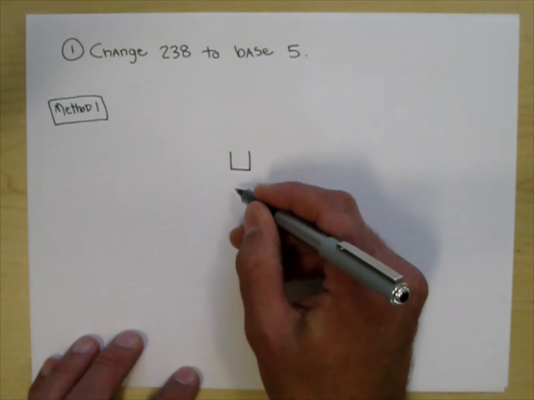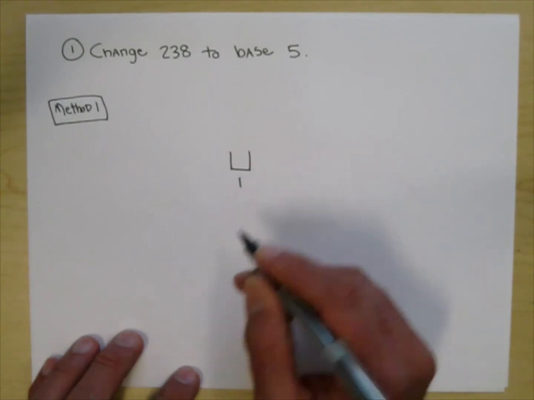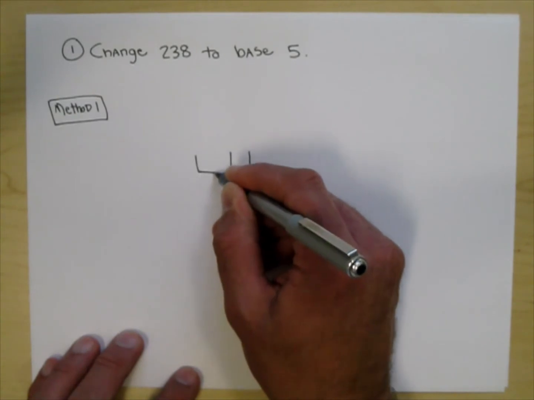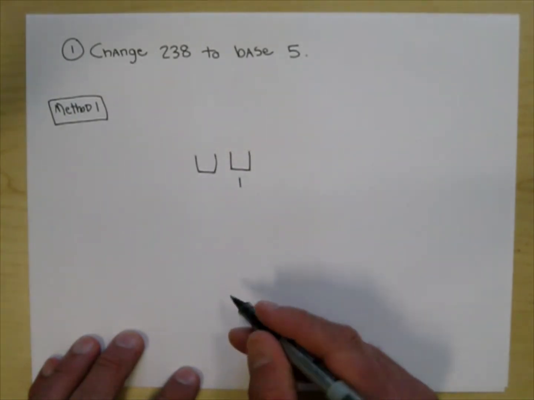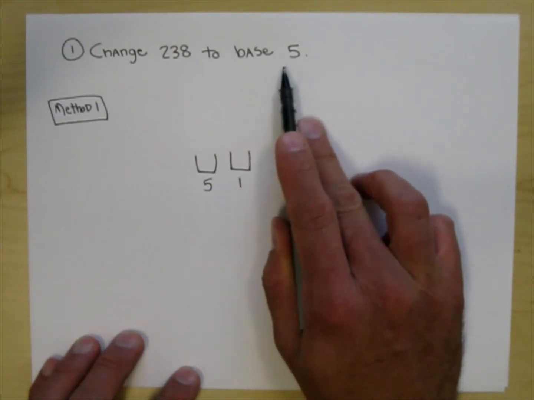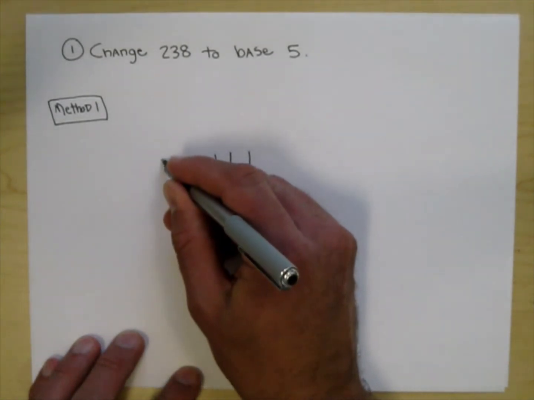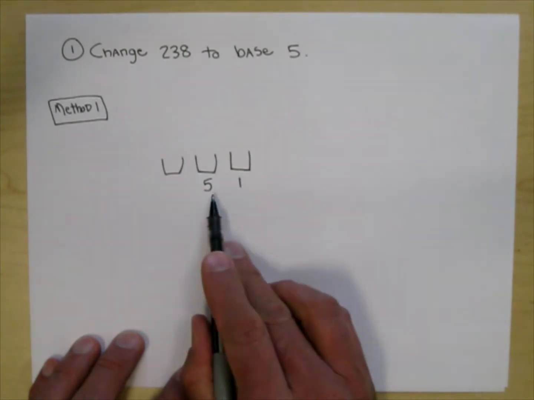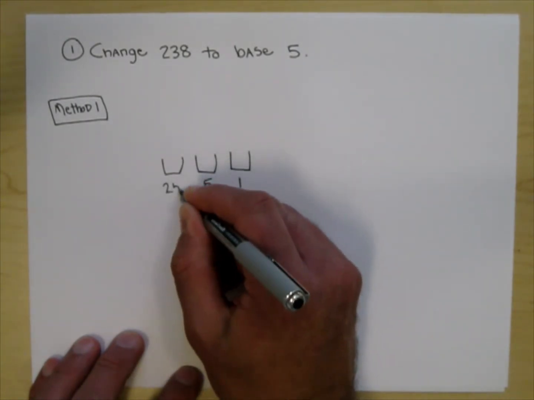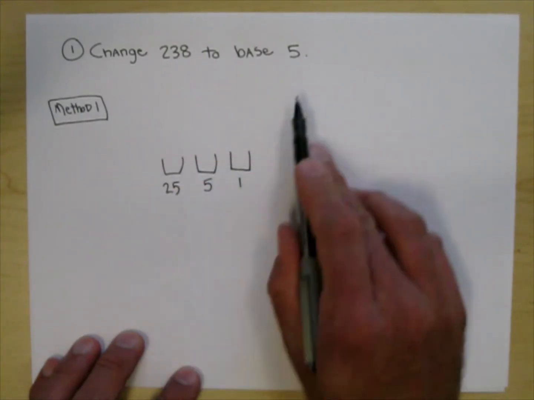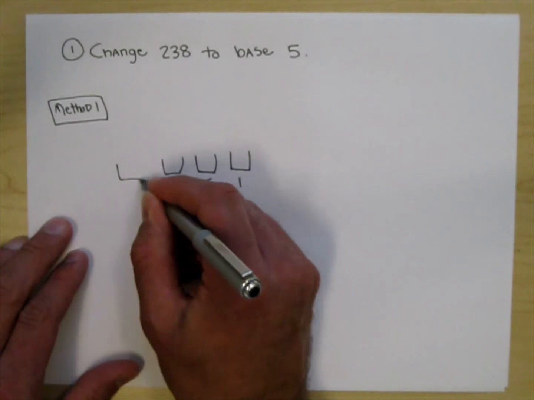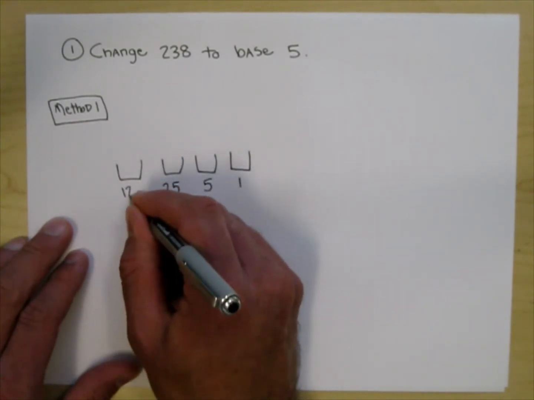And the first container I'm going to call 1. The container that I put to the left of it, I'm going to call that 5. Now why? Because this is base 5. And then I'm going to keep making containers. So this one here is going to be 5 times 5, which is 25. So it's like I have my place value for base 5. I'm going to keep going. This bucket right here is 125.